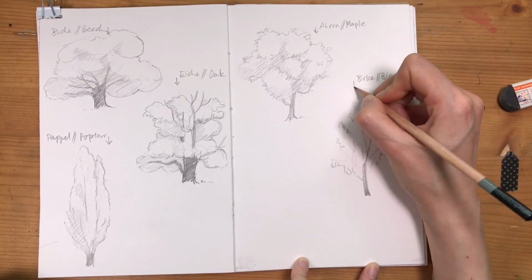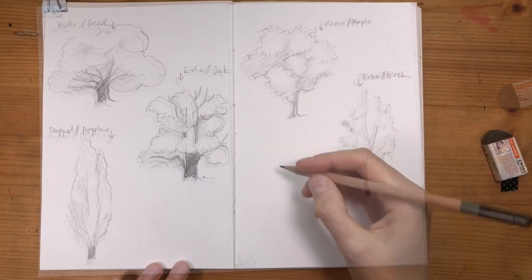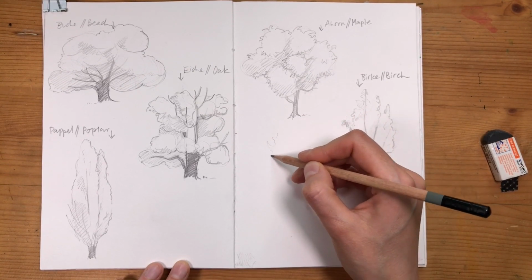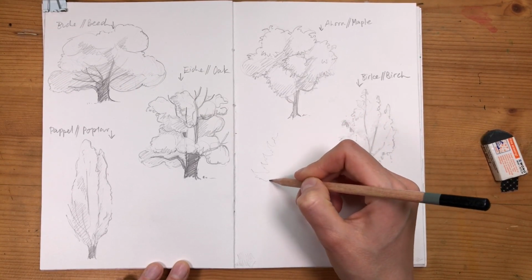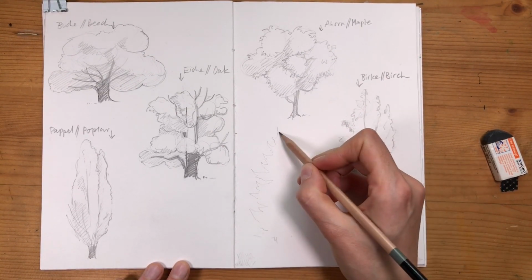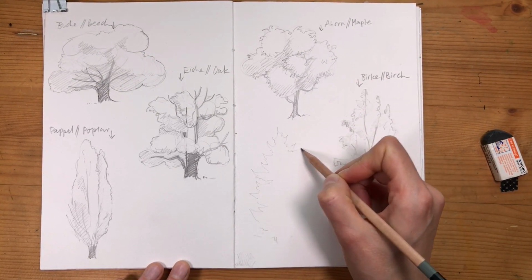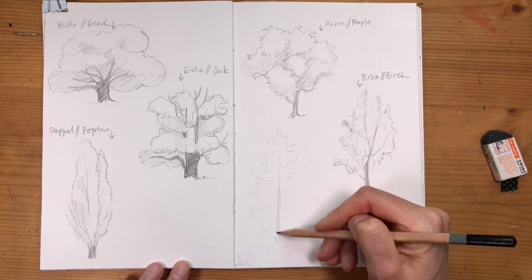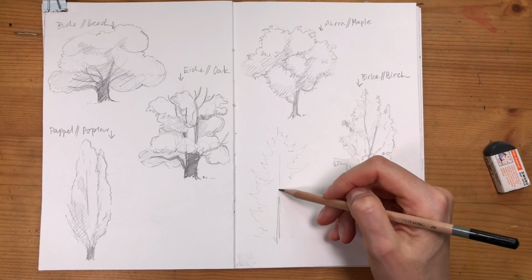Adding the titles quickly so that I can remember what this is supposed to be. And then for the last tree, I decided to add an evergreen tree, a fir, because this also comes up quite often as a question from you, and so I wanted to have one of them as an evergreen tree.